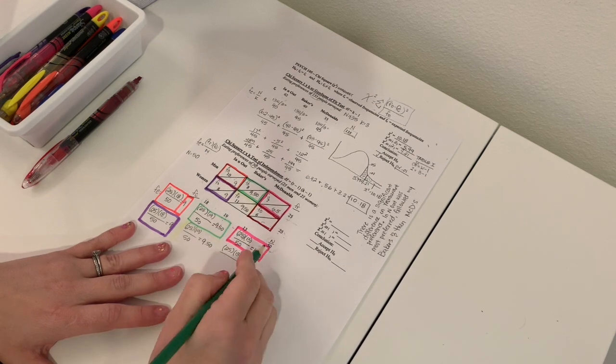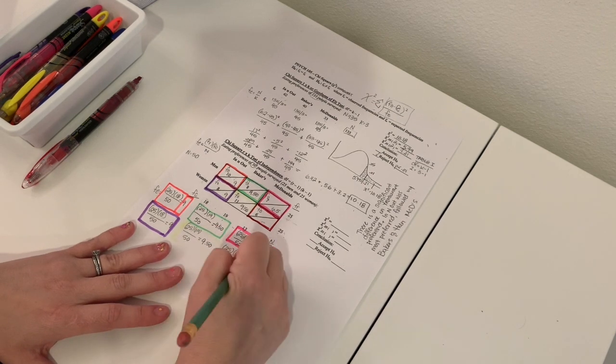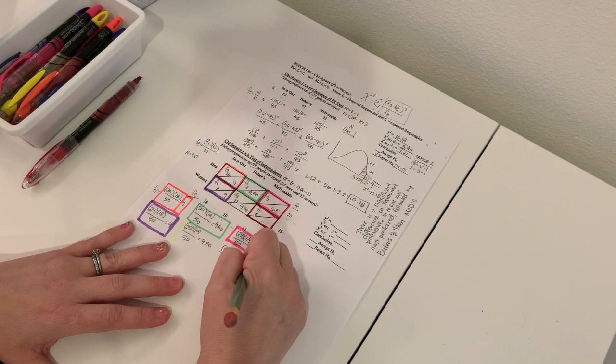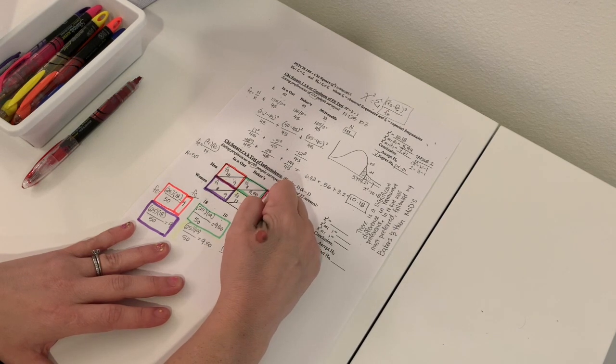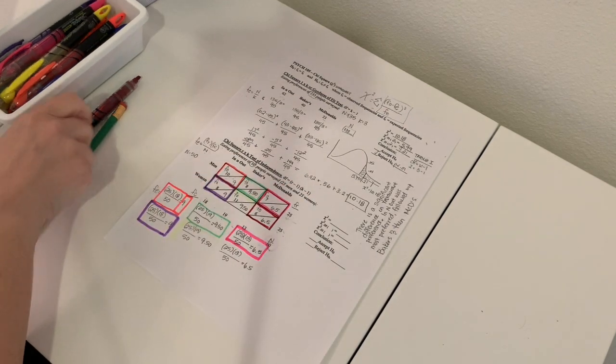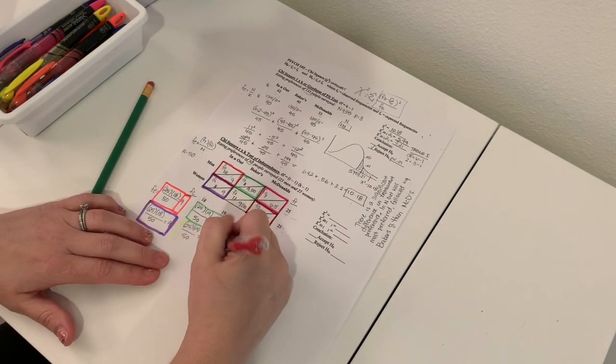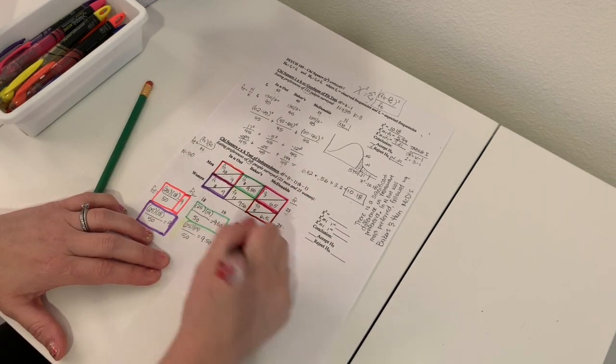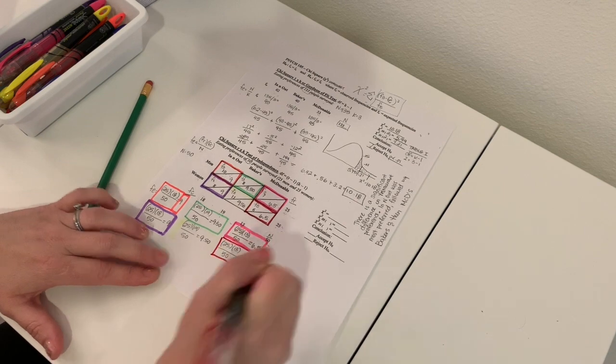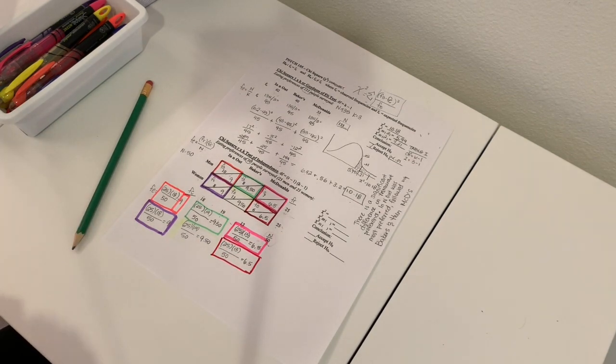And so that's going to be divided by 50, and that will give us 6.5. So I'm going to place that there, 6.5, and let me go ahead and block it off in red, so you know it goes with McDonald's women.